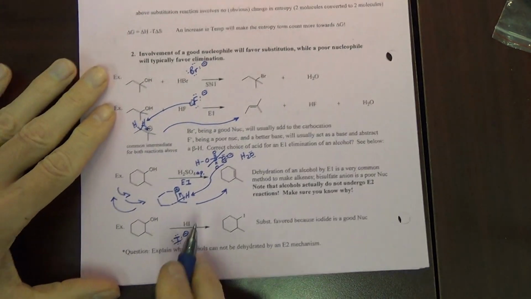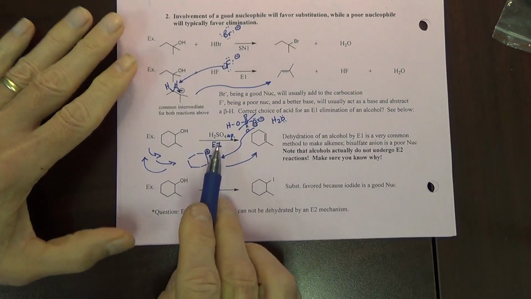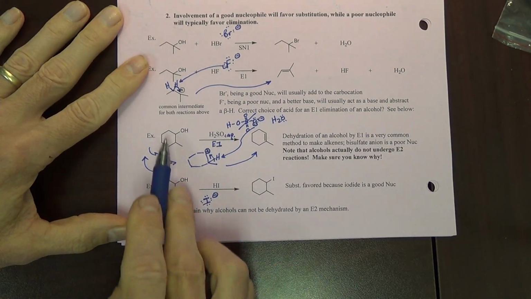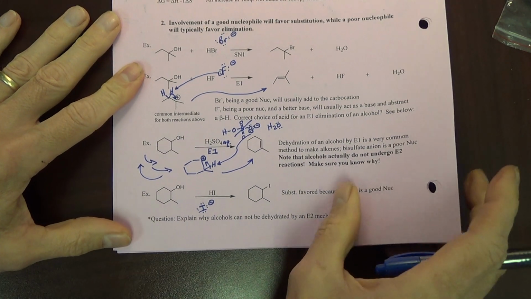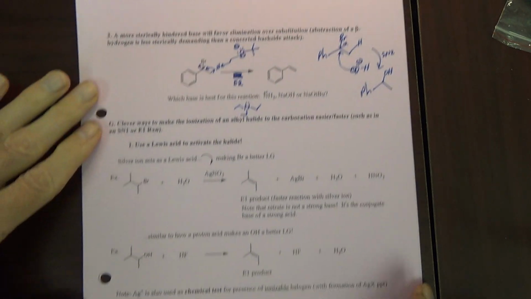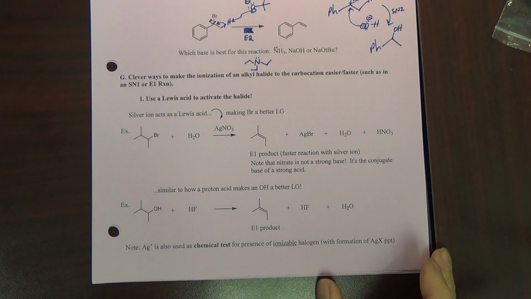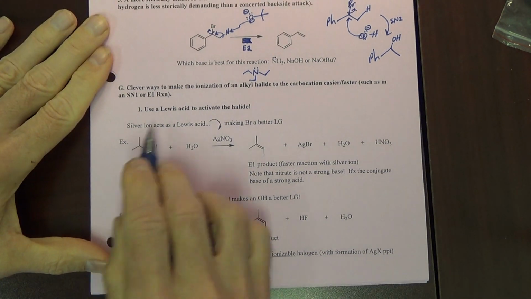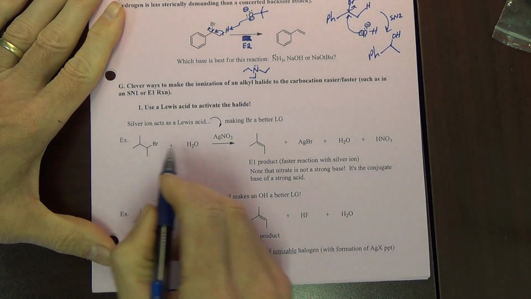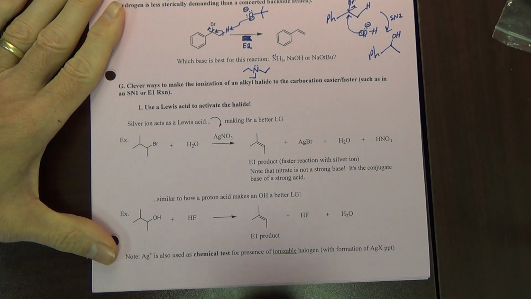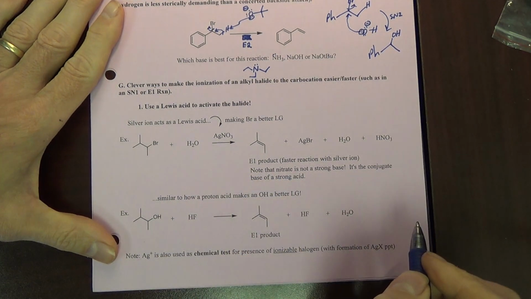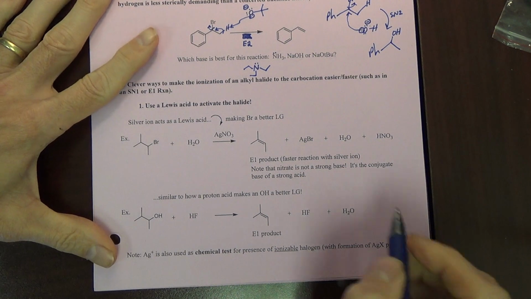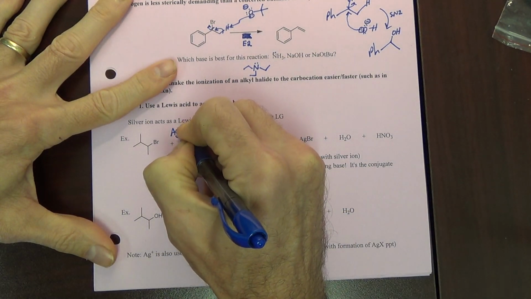Now we've used Bronsted-Lowry proton acids to activate OH groups, make them better leaving groups. But halides we've never activated. They really don't need to be activated, not usually, but sometimes they could use a little help. We do not protonate halides, but one clever thing we can do is react them with a Lewis acid, and one of the most common is silver ion. And we have silver plus here.